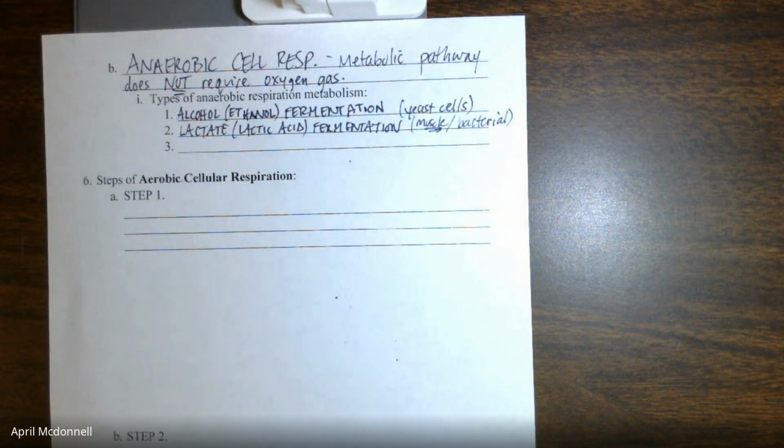But when we're talking specifically about your skeletal muscle cells, they will undergo this anaerobic process called lactic acid fermentation. Certain bacterial cells will also undergo this process, and we will discuss a little bit more details later on in the presentation.